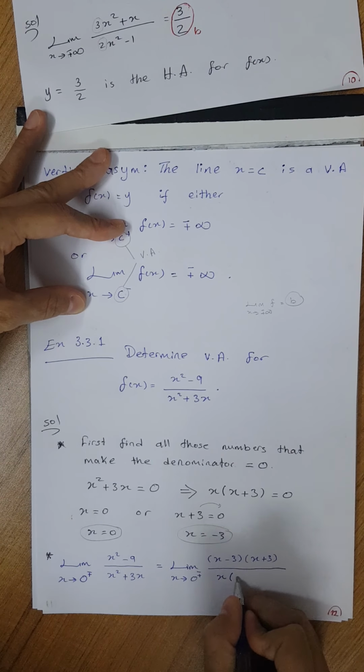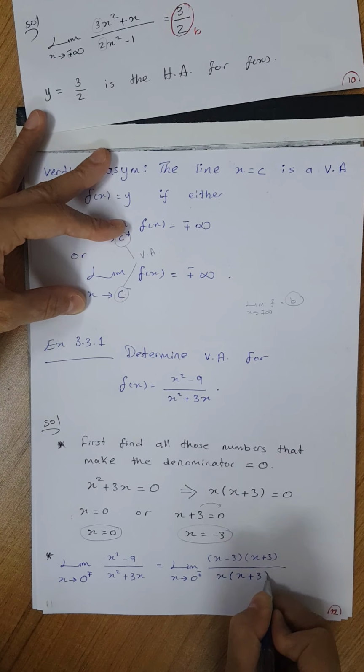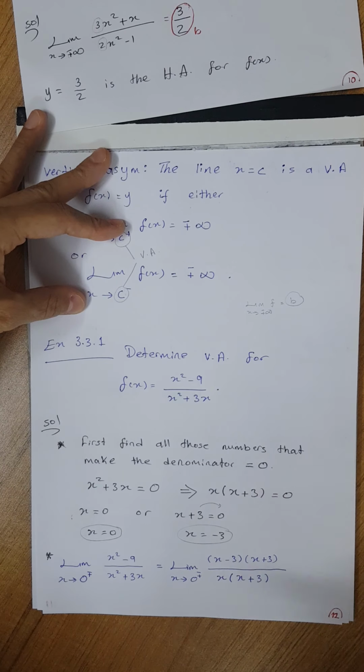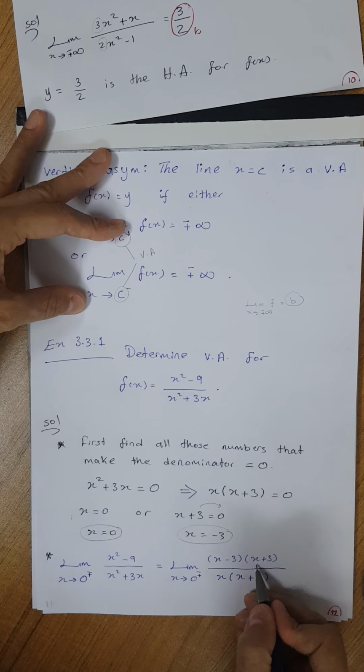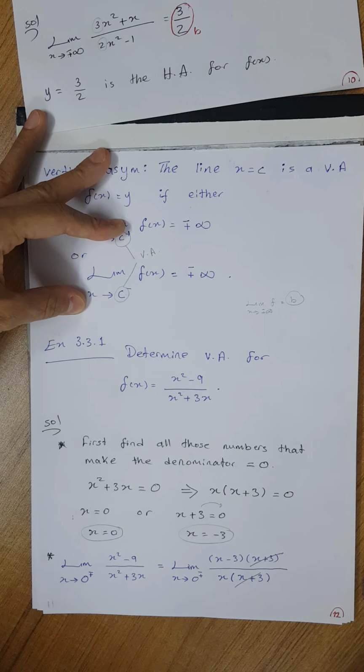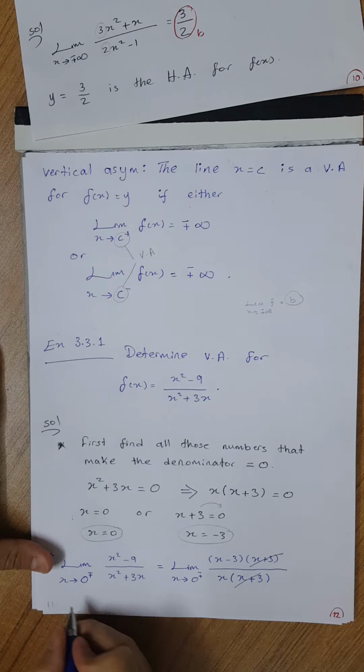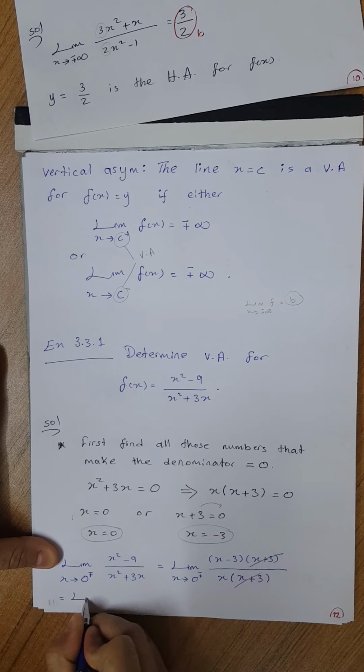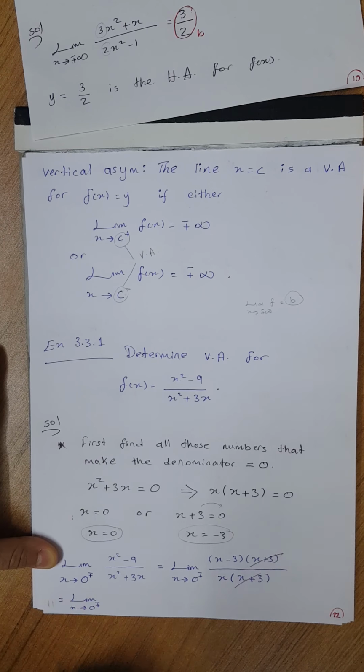Then what remains here? X plus 3. If you look at numerator and denominator, what do I have? I see common factors, x plus 3, x plus 3. So those two terms cancel each other. Now, what has remained here? Limit as x is approaching 0 from left or right, x minus 3 over x.